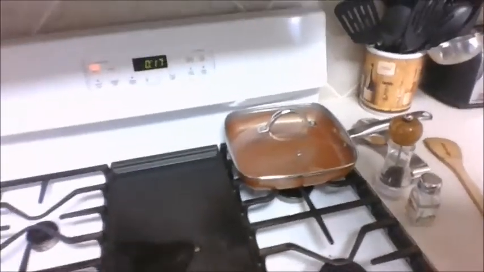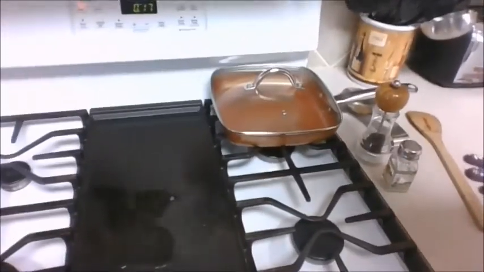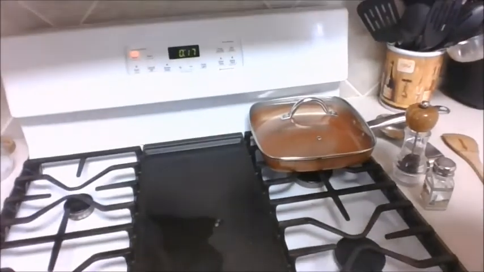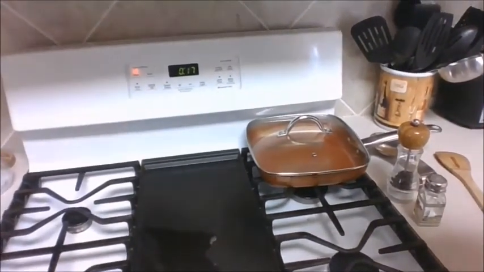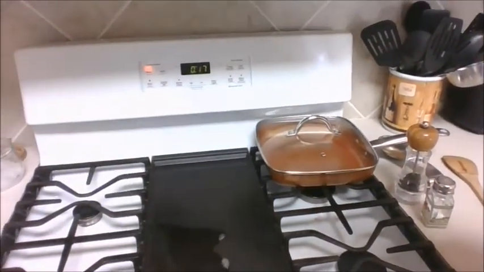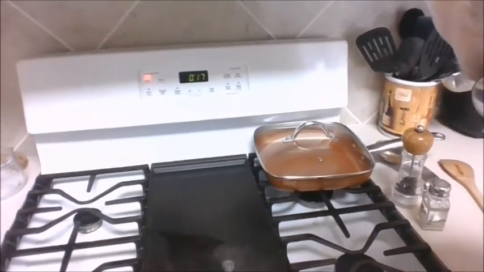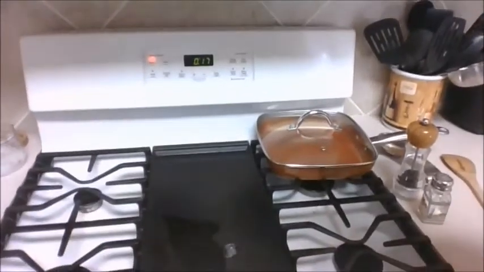Okay, hopefully you can see now that that little tray right there, the tray that the water's on, is starting to evaporate. And the longer we sit here and let it, we'll see the bubbles. Hopefully you can see the bubbles.